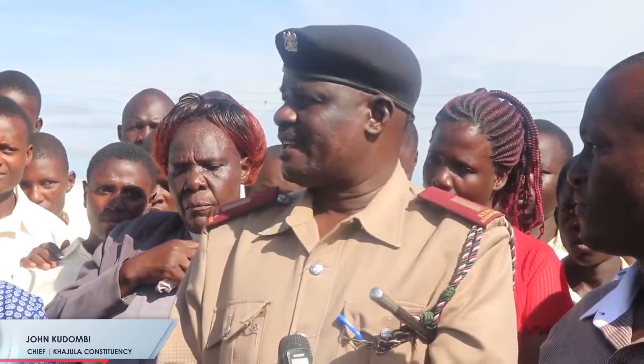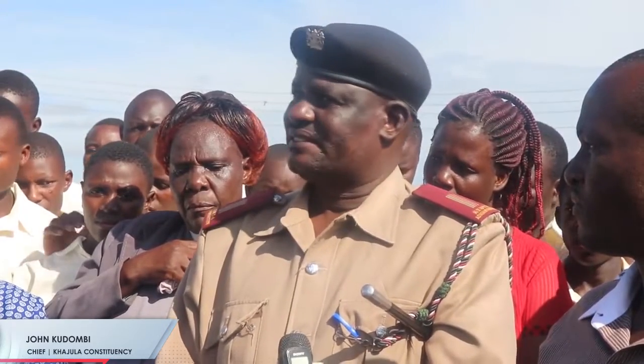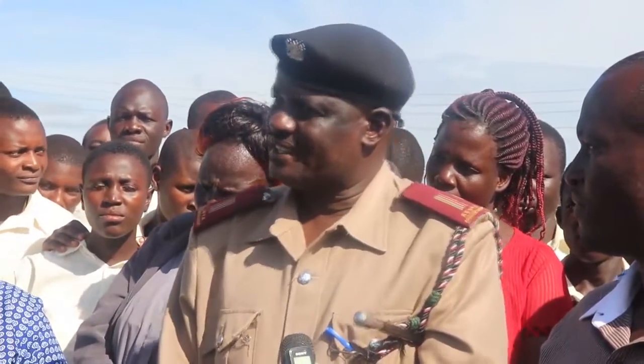76 households are totally displaced, and as we are talking, they are integrated with other relatives, families, neighbors and well-wishers. That will translate to about 450 something households, members of households. Those who are directly affected are about 2,200 and some figures. So that is Mavinju sublocation.